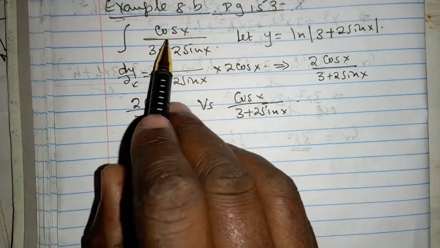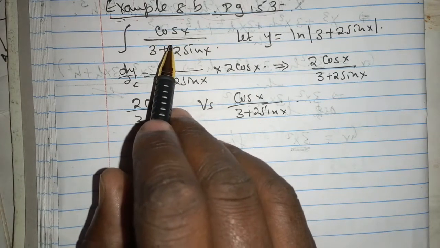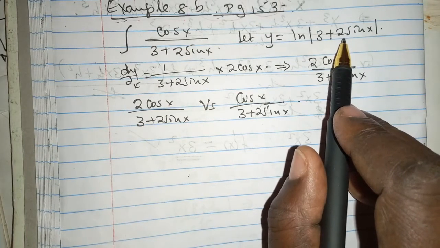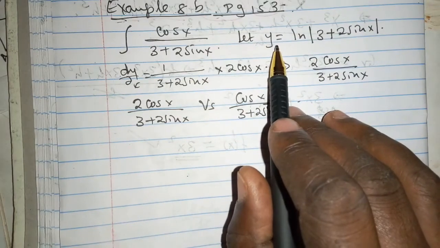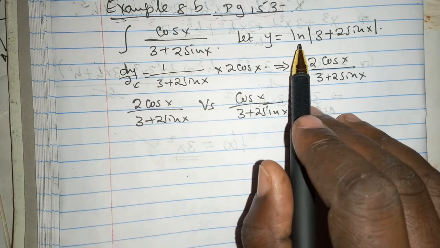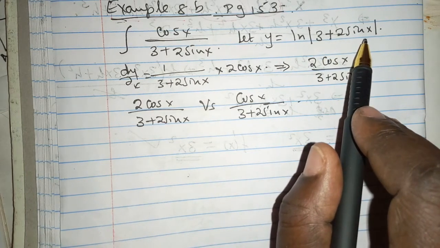This is a derivative, and we wanted to integrate a derivative to give us a function. That is exactly what we wanted. Yes, we have been able to suggest the function is going to be ln 3 plus 2 sine x.